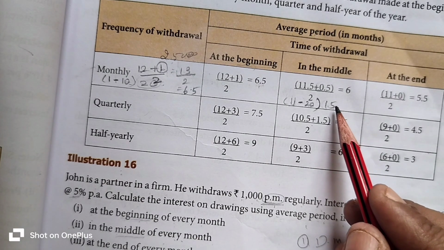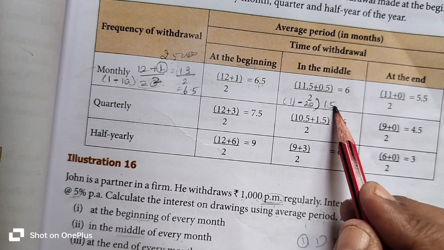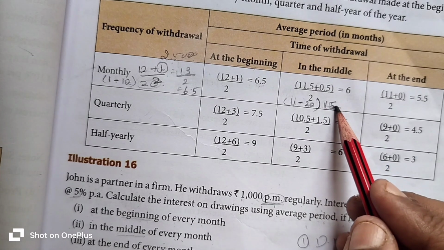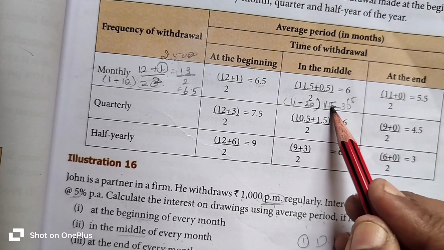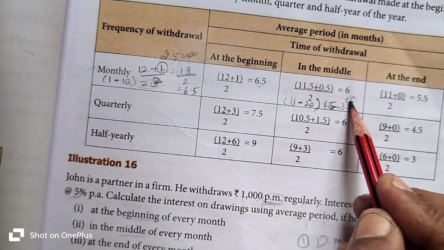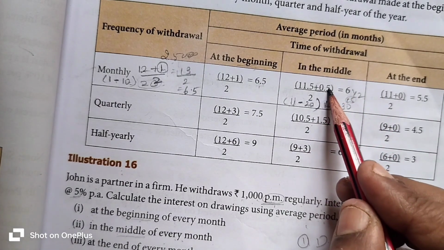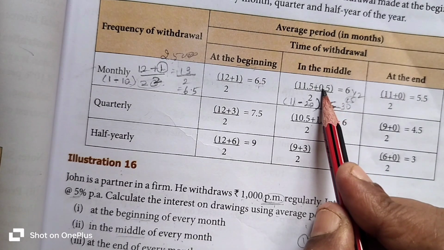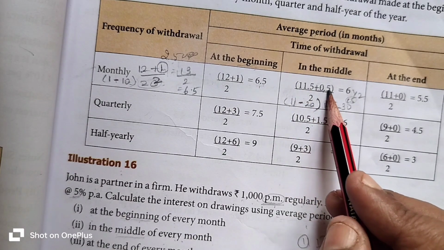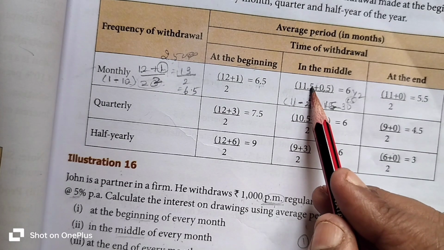So listen, for the first month, from 15 to 30, we have 15 days remaining. For the remaining 15 days she has to pay interest. That 15 days means half a month, so 0.5 months she has to pay interest for taking 2500 rupees from her business. The remaining months are 11.5 out of 12.